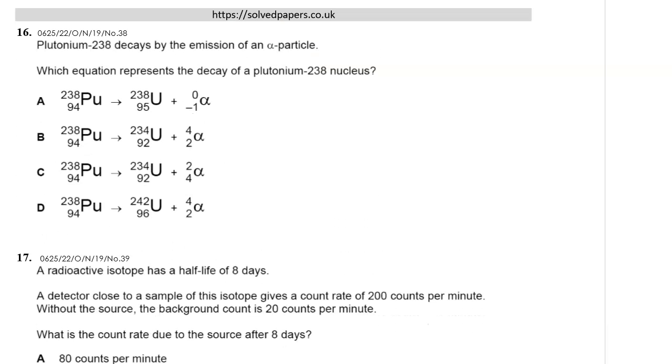Number 16 is right here. Plutonium 238. This is usually the atomic mass. When it's written like this, you understand that it's atomic mass. Plutonium 238 decays by the emission of alpha particle. Which equation represents the decay of plutonium nucleus? So alpha particle is usually this, so you look for that.